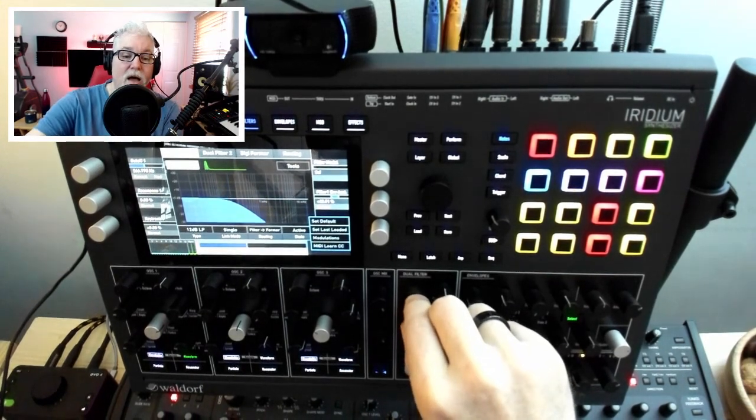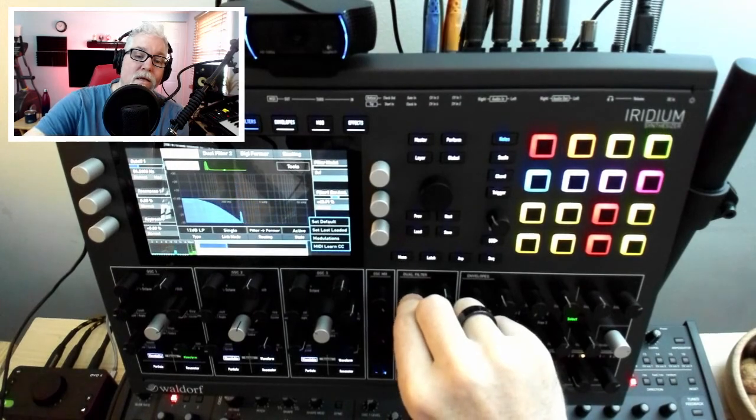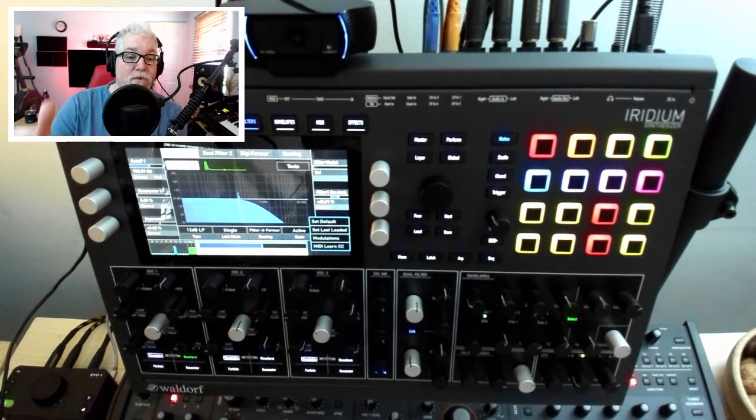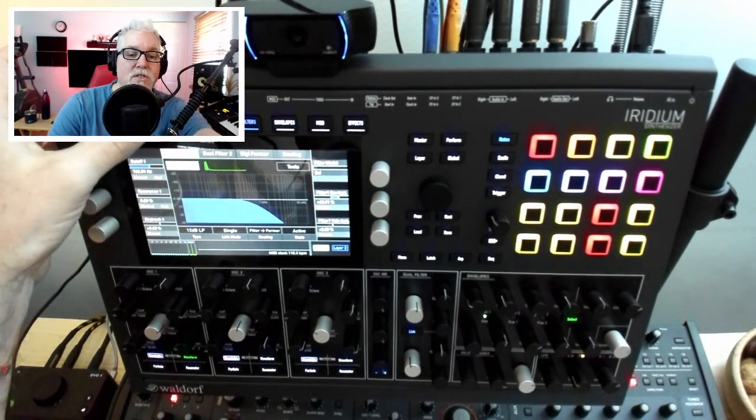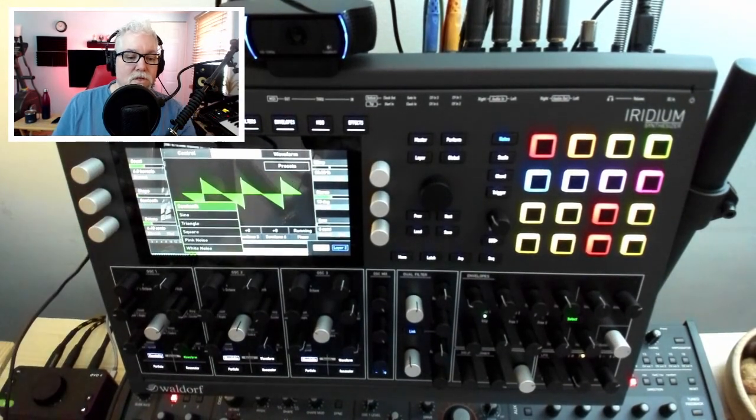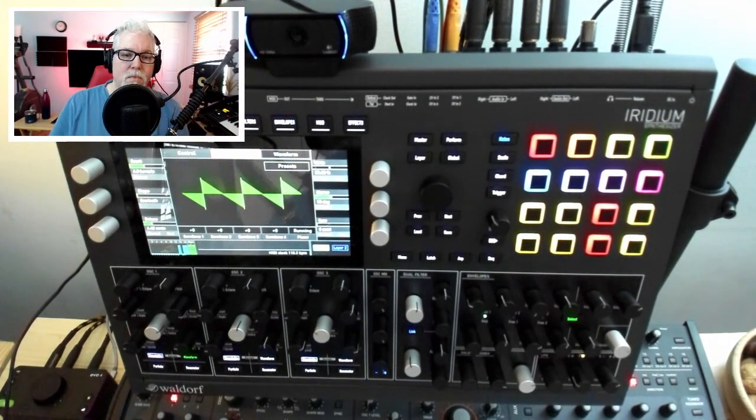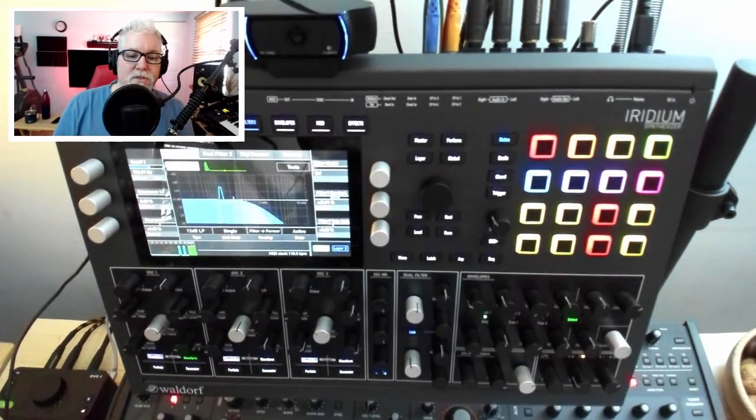So if I play something high, this helps you understand where your frequencies are. Let me set this guy back to sawtooth and go back to filters. Okay, so we can see it there.